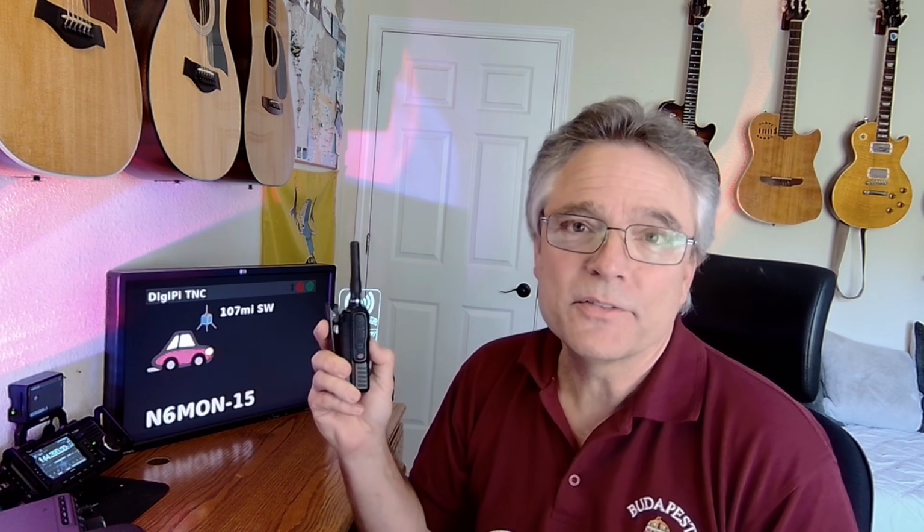Winlink, for example, is amateur radio email over packet. So you can send and receive emails to and from the internet using Winlink. And there's a bunch of radios out there, just like there's APRS radios, that are doing email services only. They're on separate frequencies, but they still use packet radio, the same modulation technique.